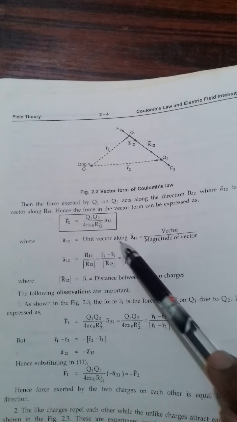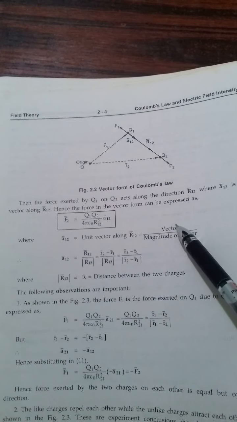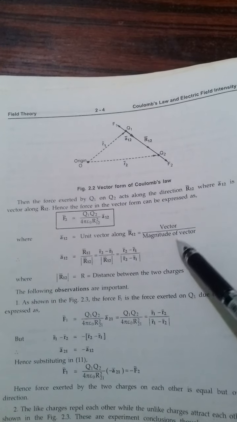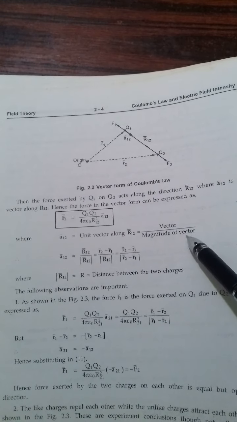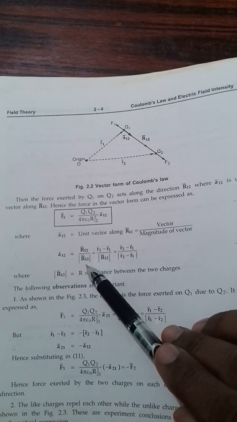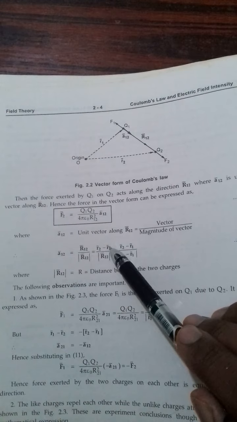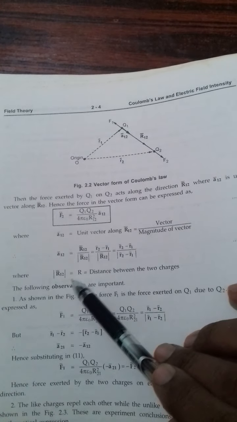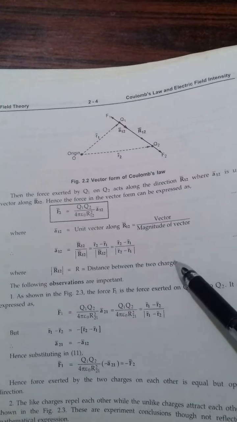Here A12 is the unit vector, and A12 is equal to R12 upon modulus of R12. R12 is R2 minus R1, and the modulus of R12 is the distance between the two charges.